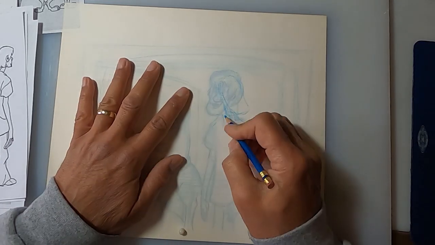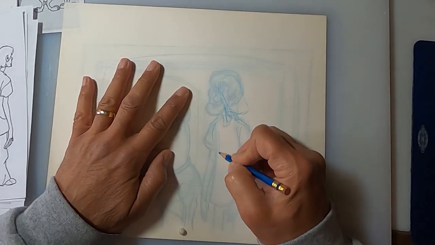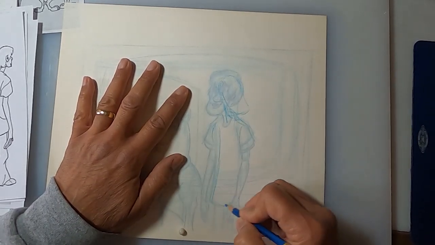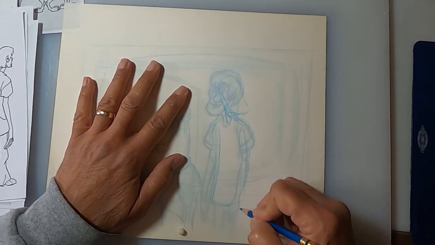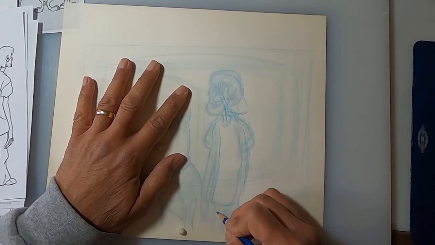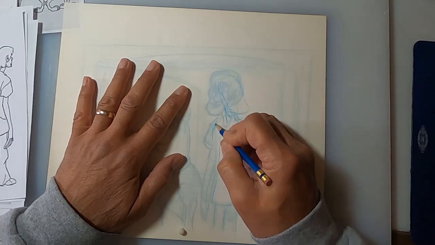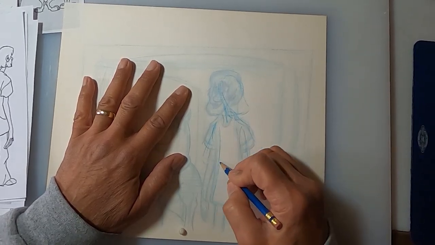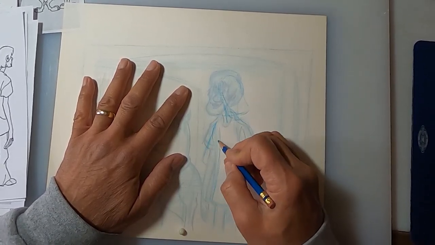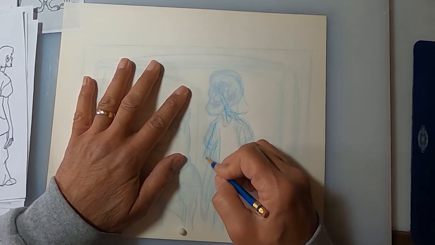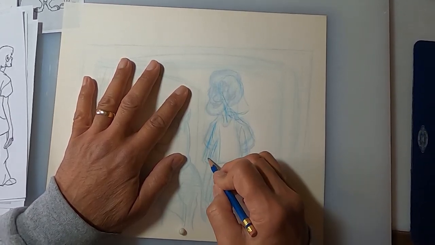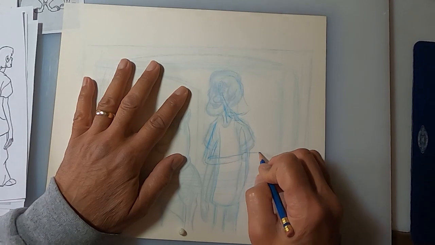Still connects to his neck. His body moves just a little bit as he turns. And his arm has to go up. We see his elbow there, so let's bring his arm up like this. And he points.